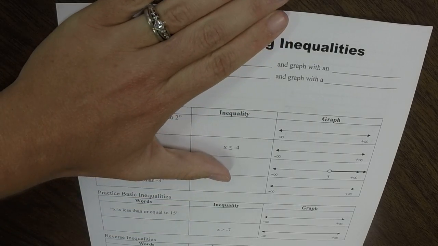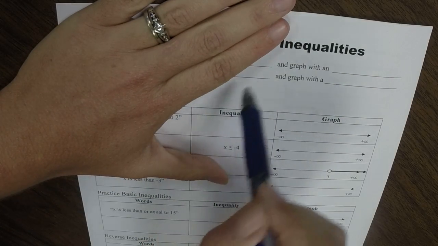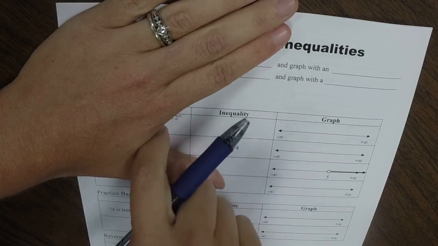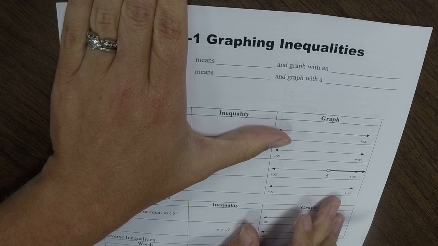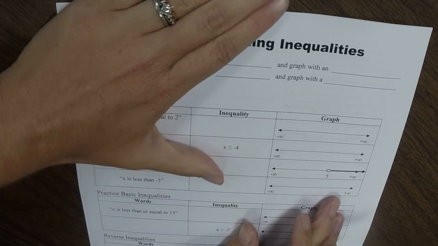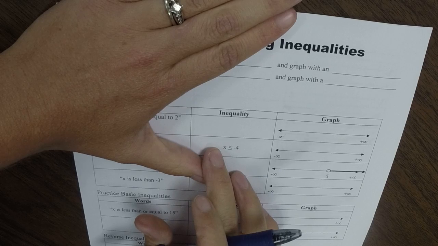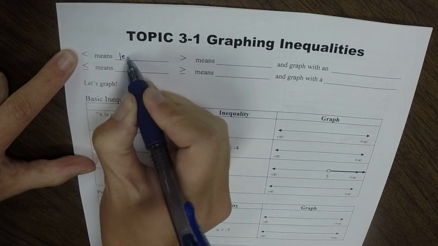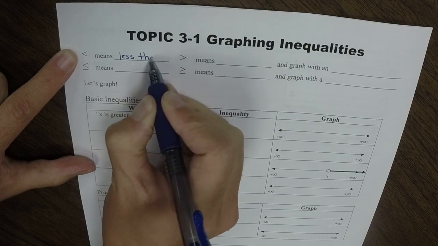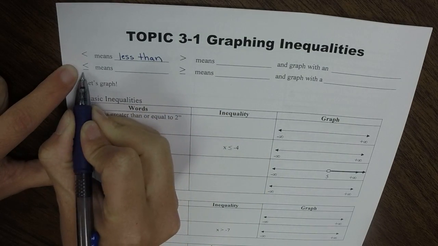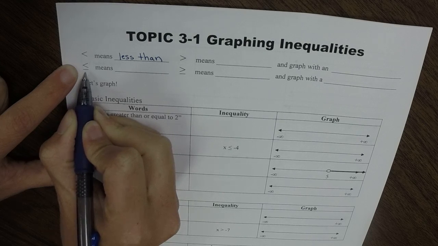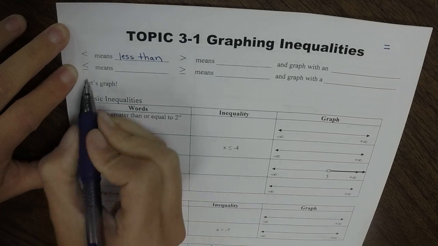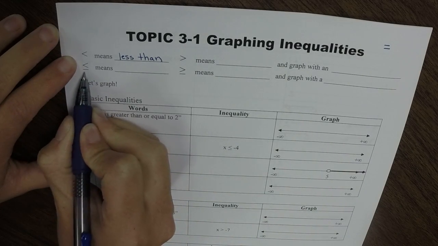To remember, less than looks like your left hand. So if you put your left hand down on the table, it looks like an L, so left hand, less than, and then if you turn it sideways, it makes the symbol. So this is the one that means less than. And then when it has this bar underneath, that means equal to, because an equal sign is two straight bars. So they're saying it's less than or equal to.